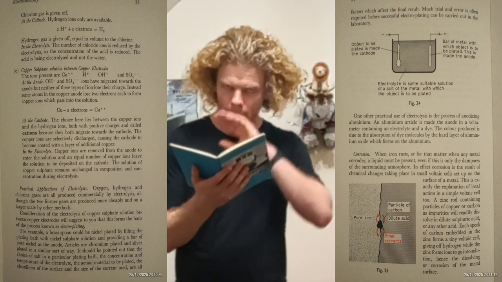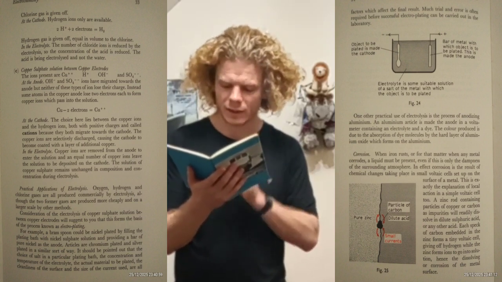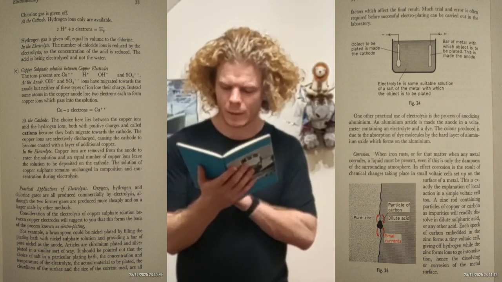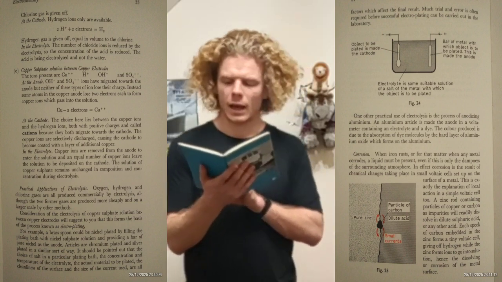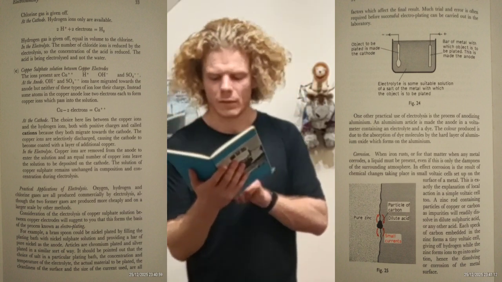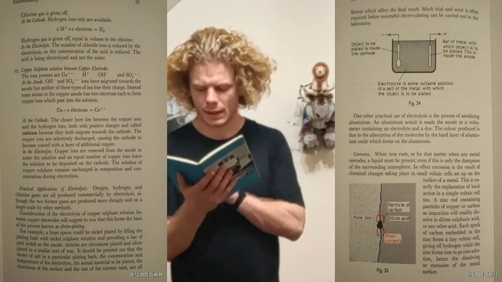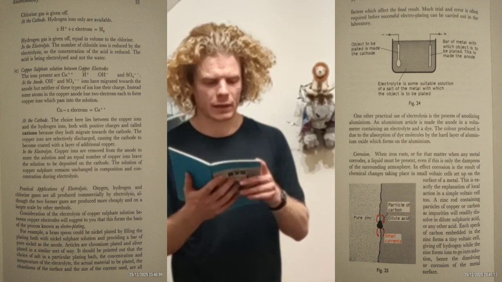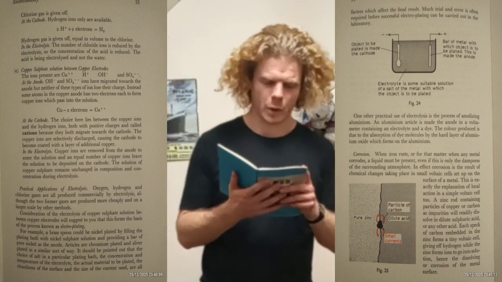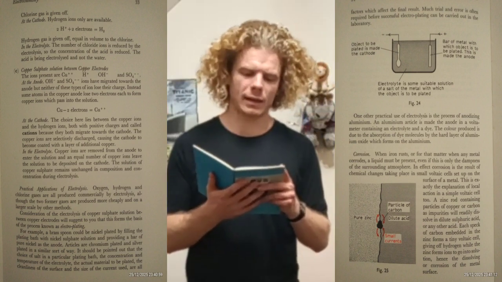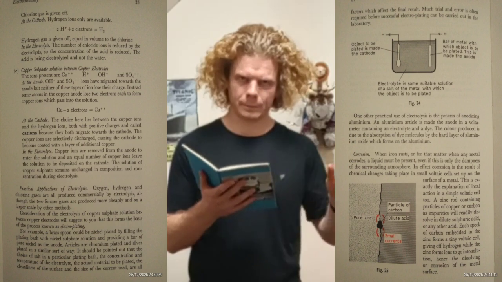It should be pointed out that the choice of salt in the particular plating bath, the concentration and temperature of the electrolyte, the actual material to be plated, the cleanliness of the surface, and the size of the current used are all factors which affect the final result. Much trial and error is often required before successful electroplating can be carried out in the laboratory.